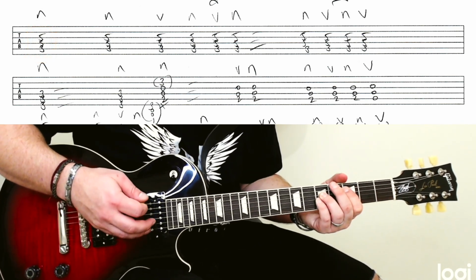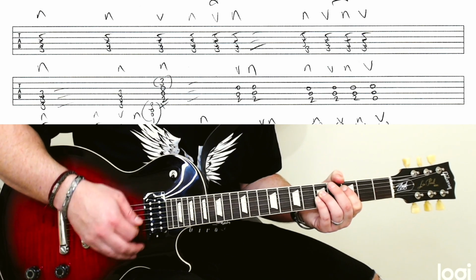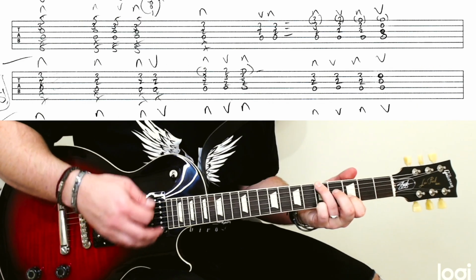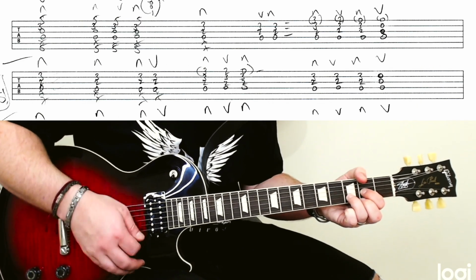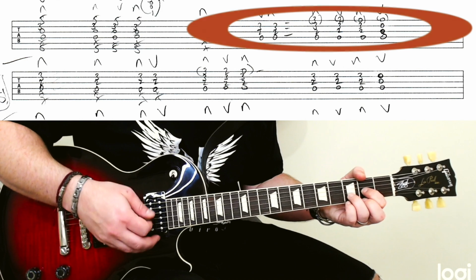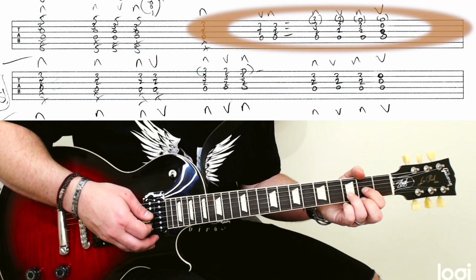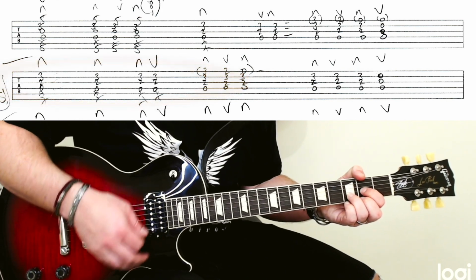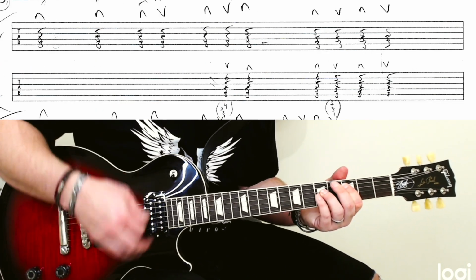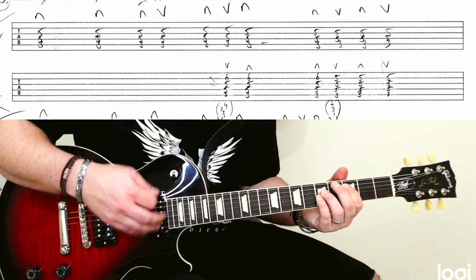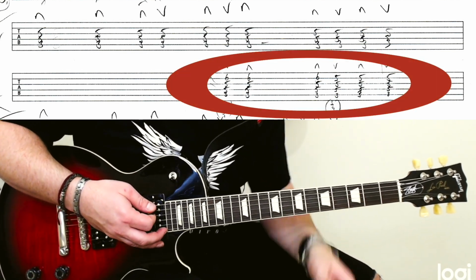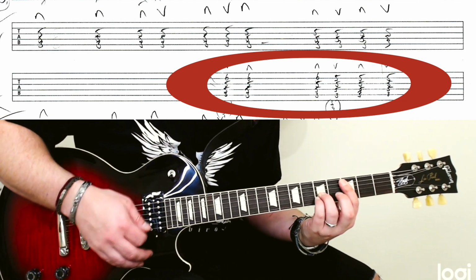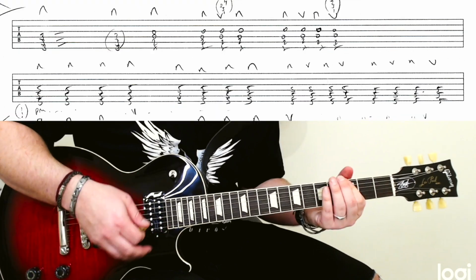So you can do that there as well. Or you can just play the bottom version of it, which I prefer. Again, there's that guitar 2 line there, which is this extended chord. And then we're continuing.